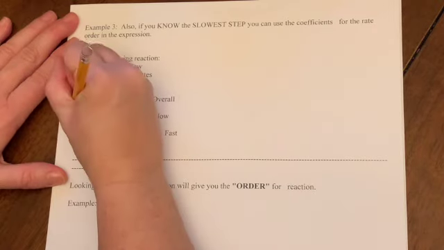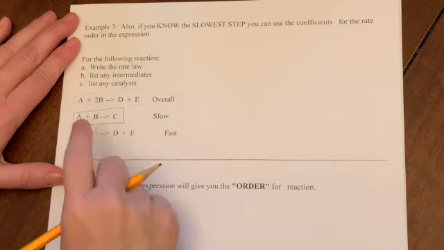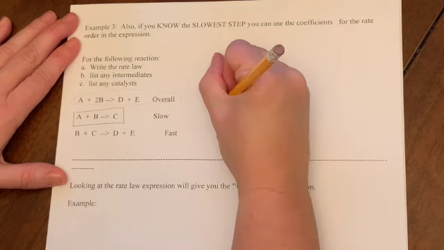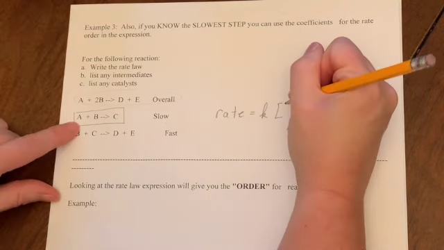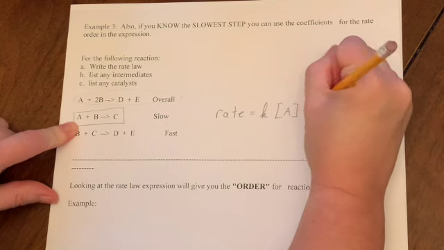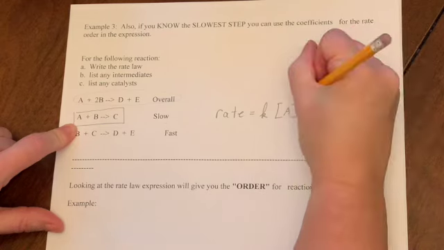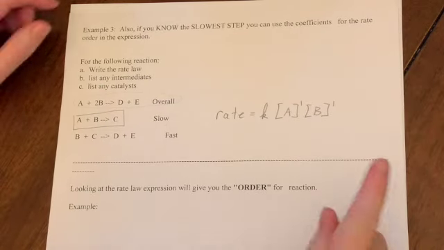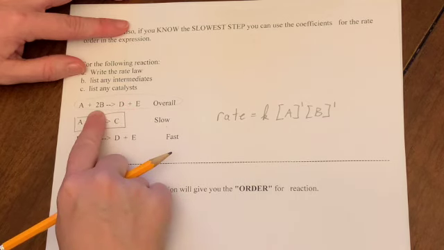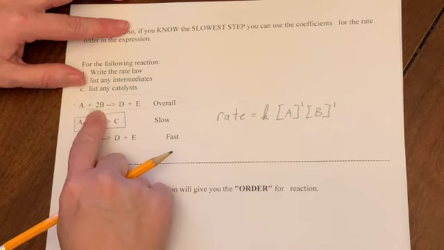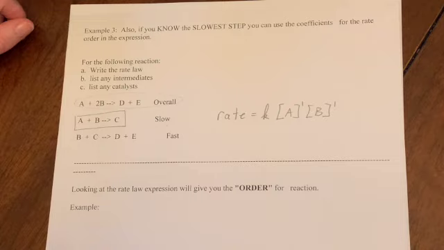How are you going to do that? Well, you're going to look at just this slow step. All right, and in this slow step, I can just directly write the rate law. The rate is equal to K times the concentration of A times the concentration of B. And my exponents are my coefficients, which in this case are both 1. Notice, though, this does not match up to the overall reaction because B has a coefficient of 2 in this overall reaction. So you cannot do this from overall reactions, only if I tell you the slowest step.